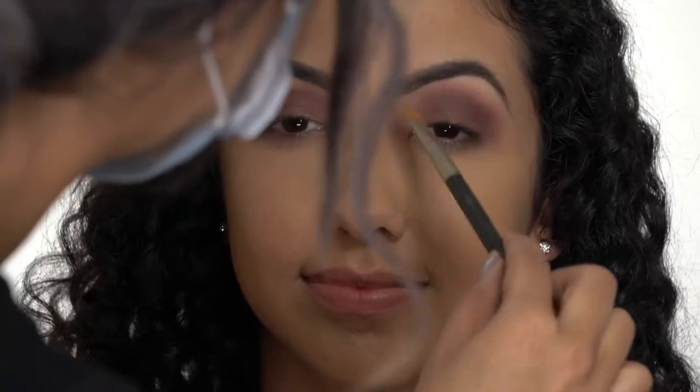Okay, brows are done. So now, it makes sense to talk about eyeliner. Ooh, eyeliner. The hardest part. That is everyone's nightmare. The nightmare step of all. Let's just brighten that up. Okay, so here we go.